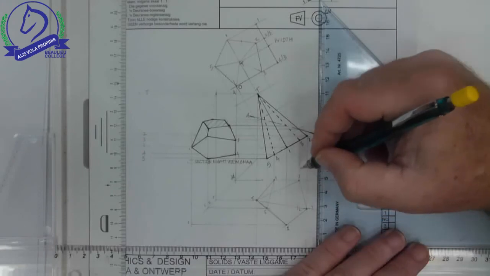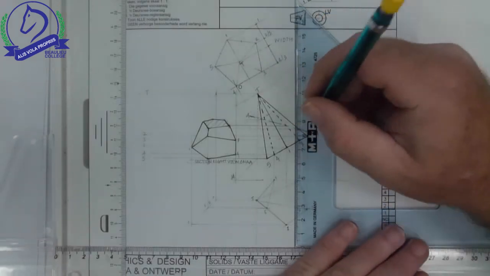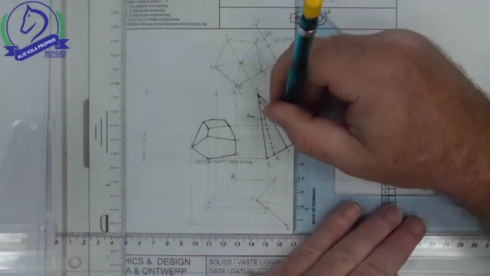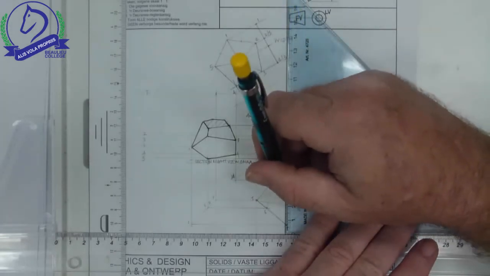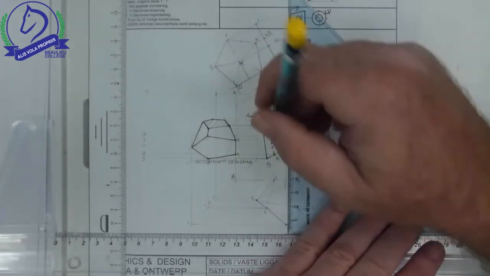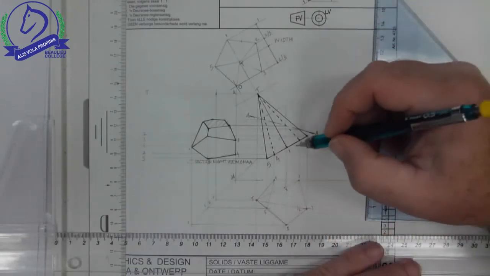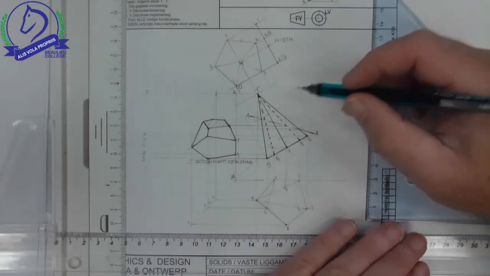Next, here is line 3 going to the top, and it gets cut at this point, so on this line I'm going to project this across, project it down, and this gives me point 3. The next point I hit is point 1. Here is point 1 going to the top.